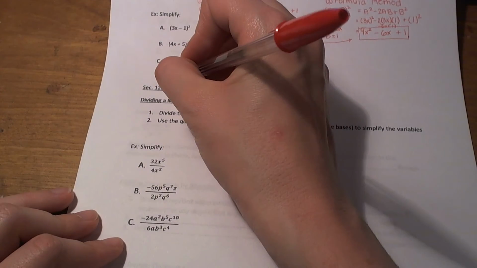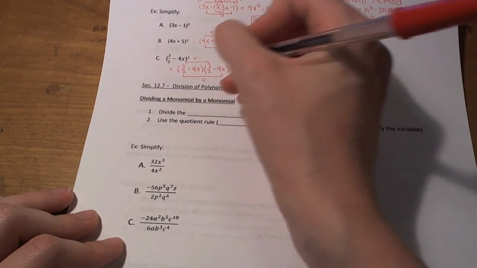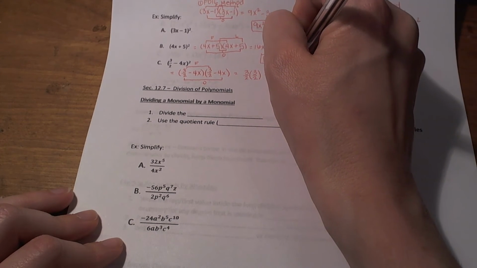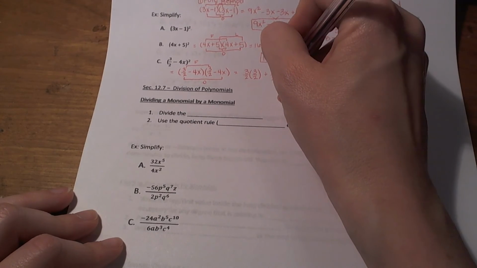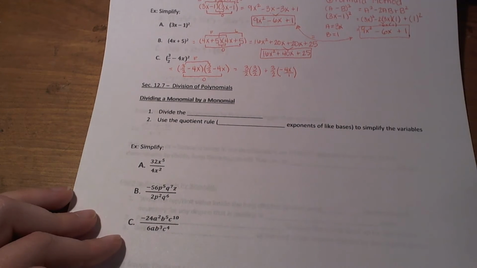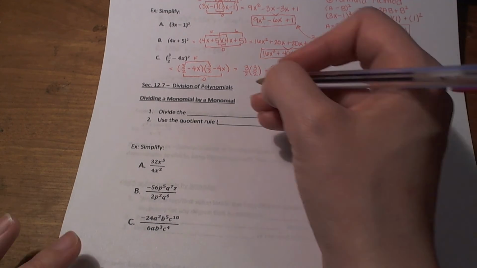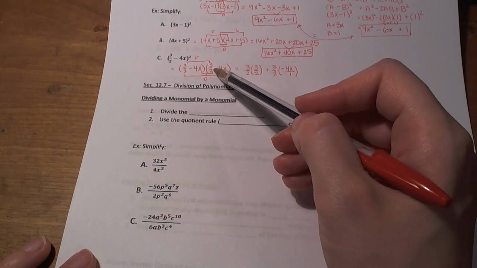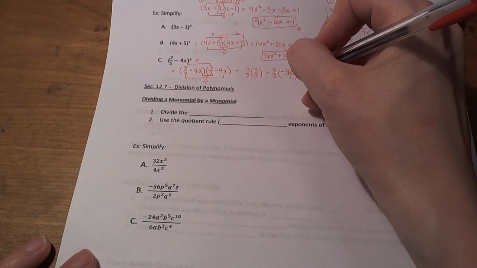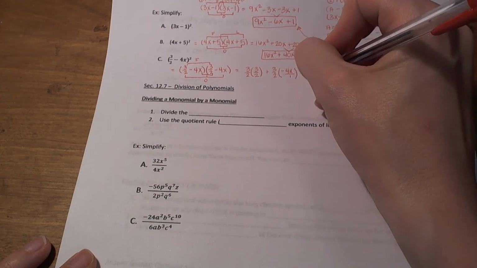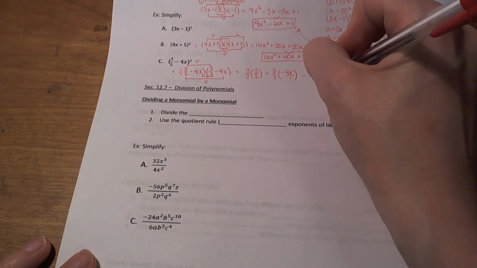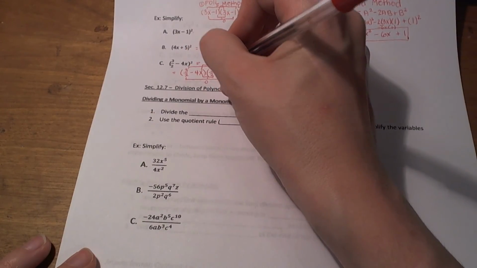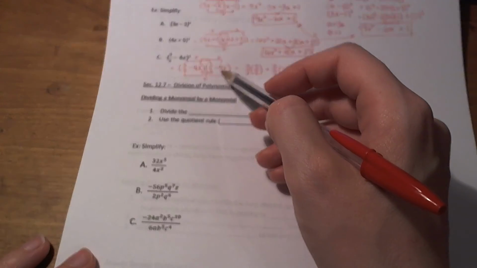Outer is 3 halves times minus 4x. So plus 3 halves times minus 4x, and I'm going to go ahead and put that over 1. Inner is minus 4x times 3 halves. So minus 4x over 1 times 3 halves. And last is negative 4x times negative 4x.